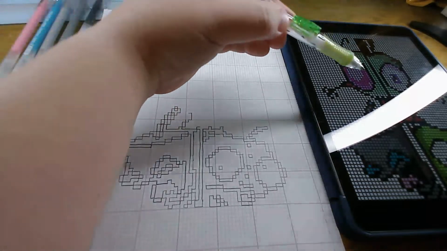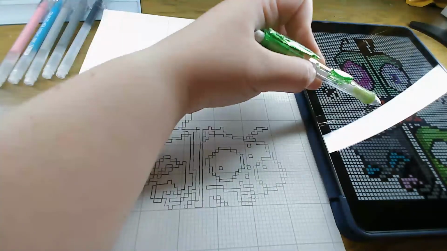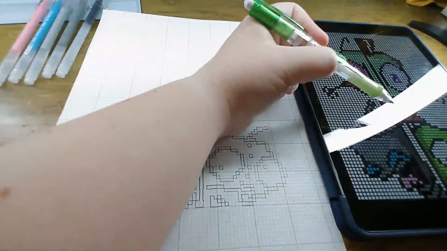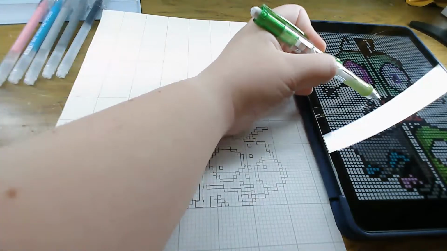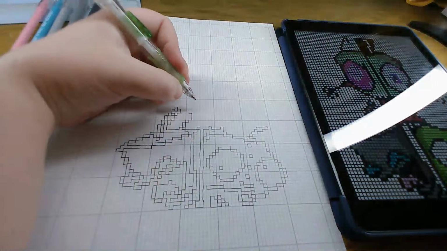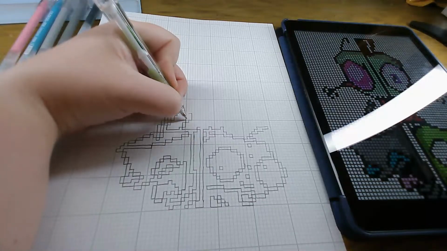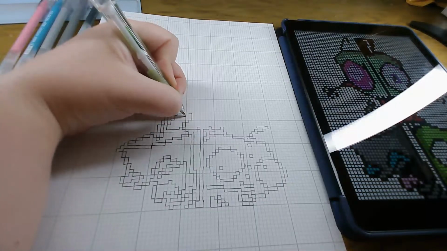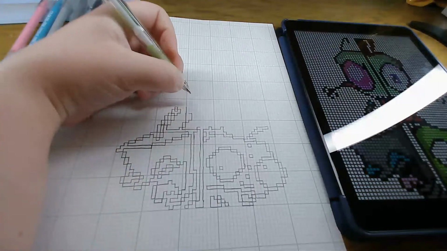Now let's count how many we need to go up here. 1, 2, 3, 4, 5. 1, 2, 3, 4, 5, 6, 7. 1, 2, 3, 4, 5, 6, 7.